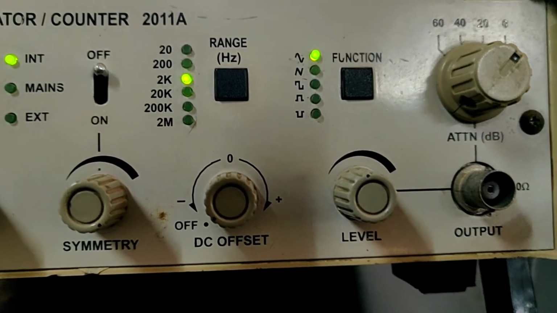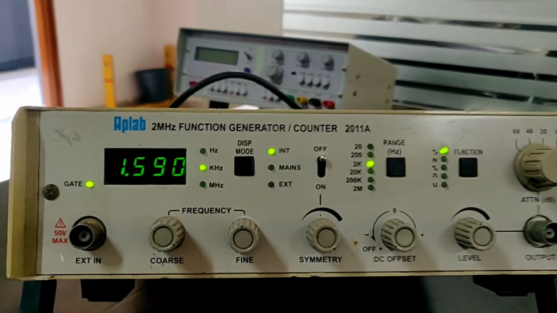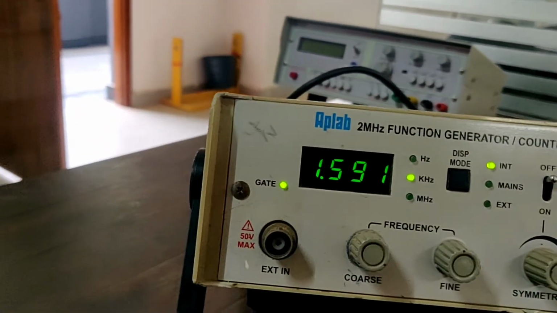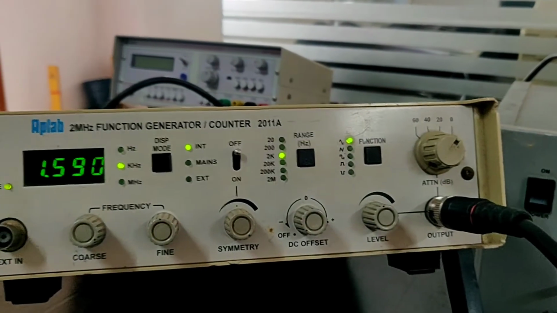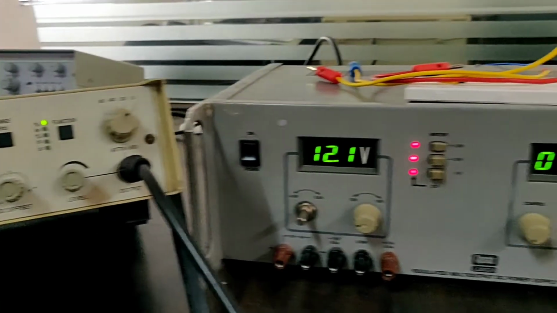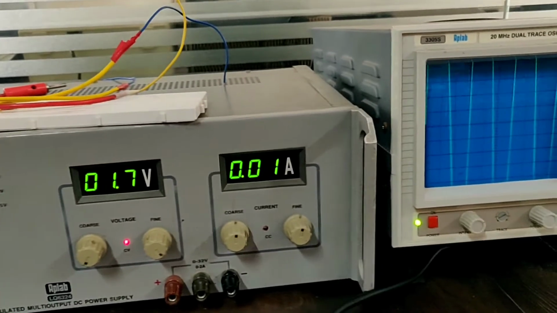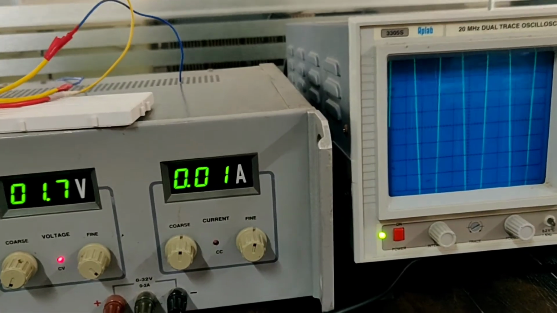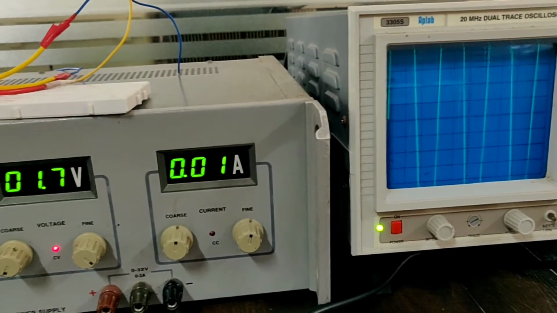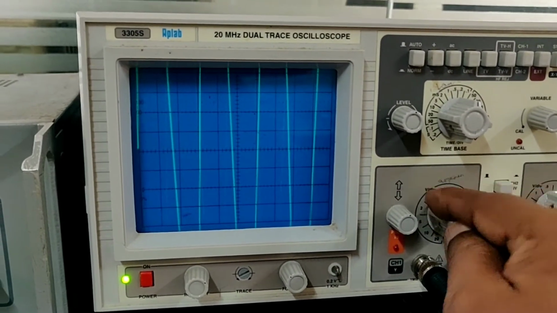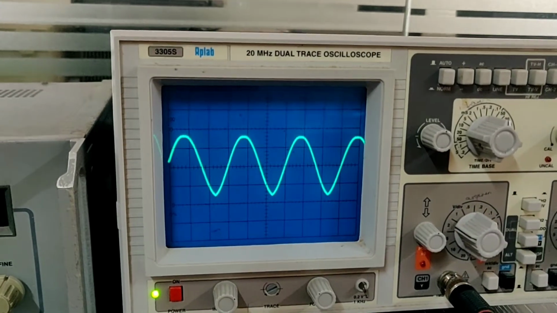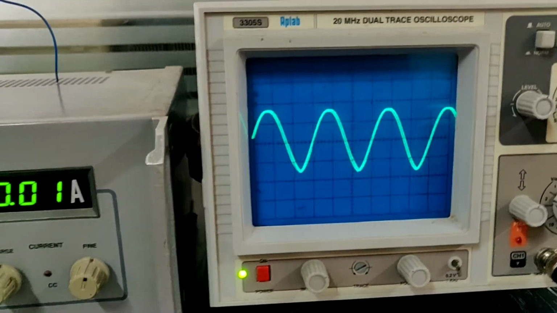Just monitor. Now you are going to connect a CRO probe here like this. Lock it, turn it, and you see that on the CRO some waveform has appeared. You have to bring it down within the screen. For that you have to adjust this volts per division control like this, and I already explained that.